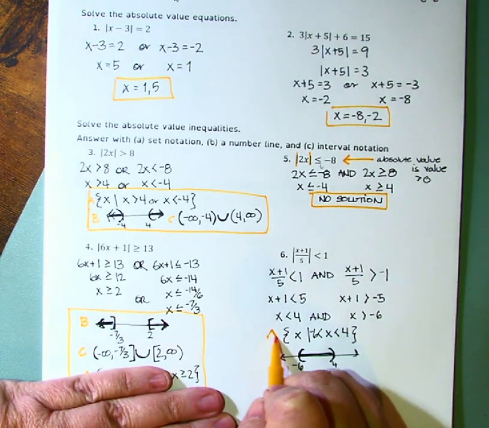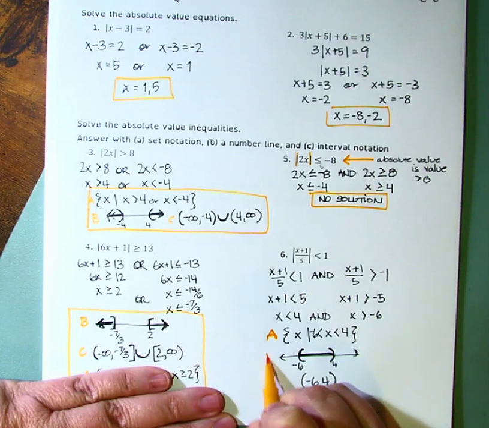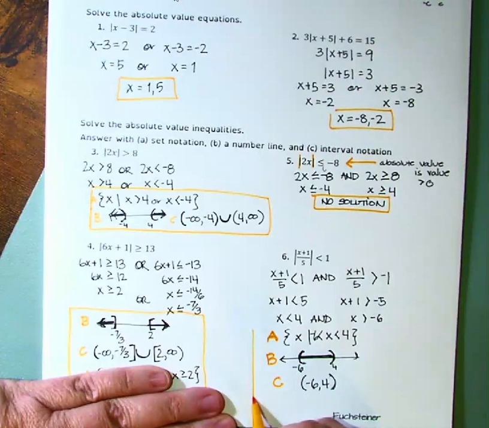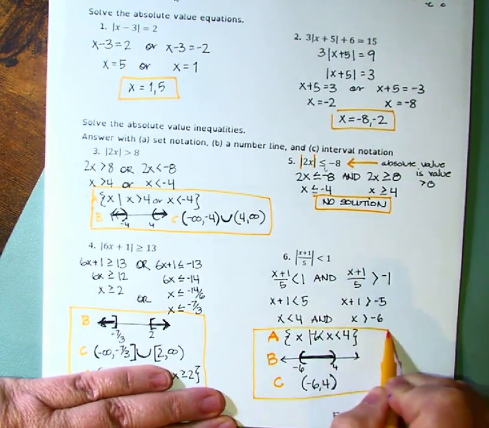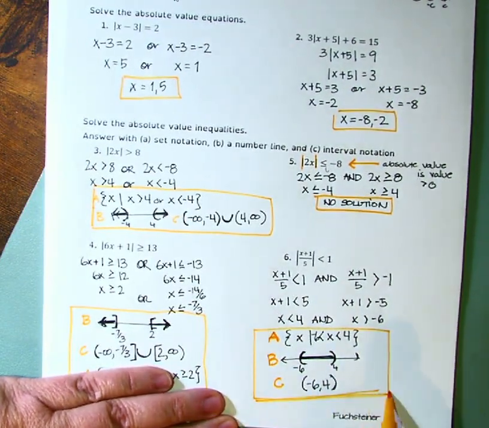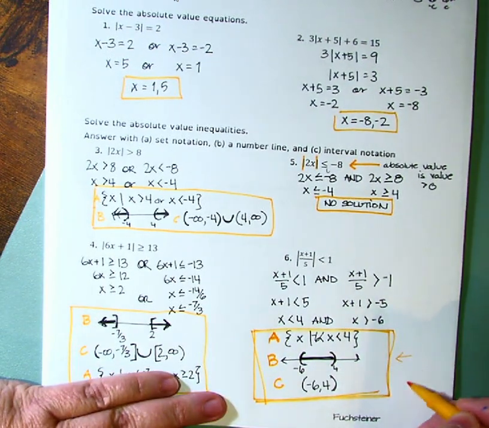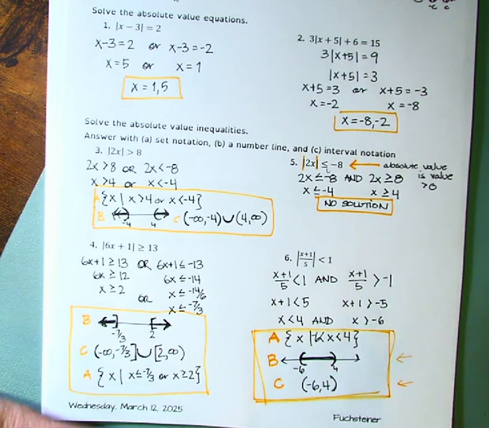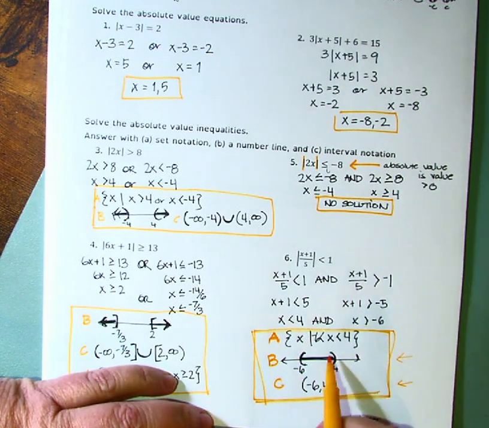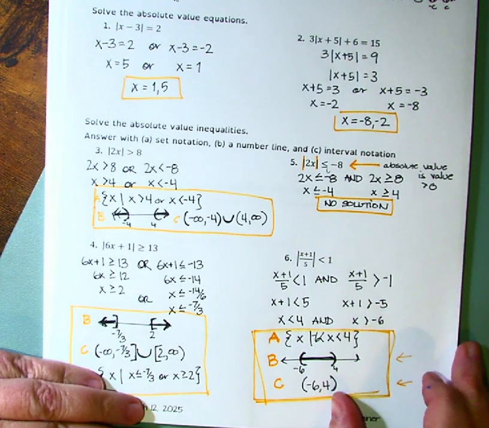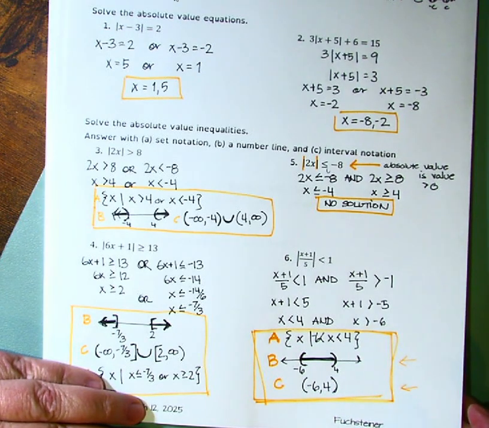So this one I did in order. There's A, there's B, and there's C. Set notation, interval notation, set notation graph, and interval notation. These two are my favorites. I'm not a huge fan of that set notation. I mean, you might as well just write this rather than set notation. But I do need you to get used to it for some of the other stuff we're doing. Okay.